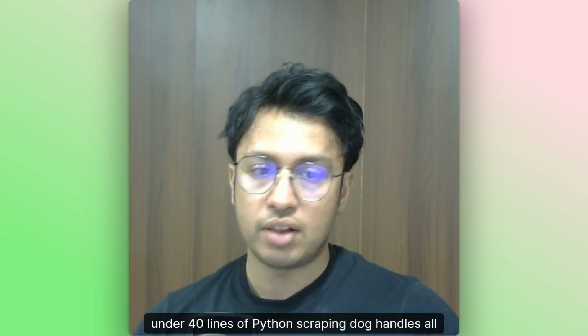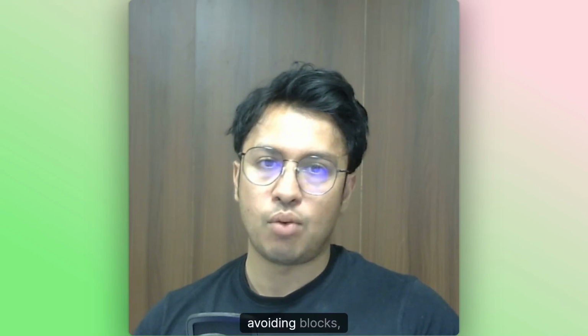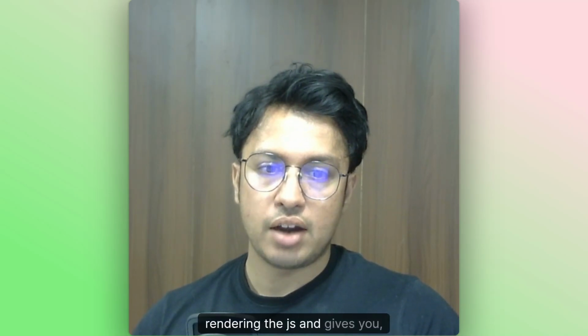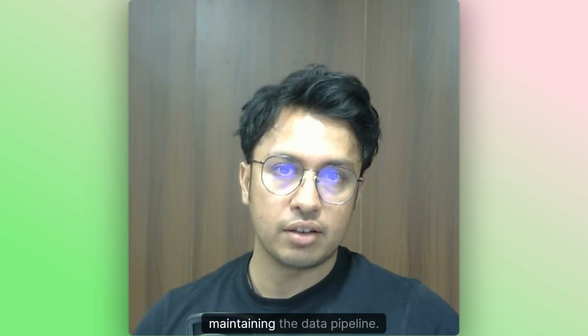Scrapingdog handles all the hard parts for you, like rotating proxies, avoiding blocks, parsing the HTML, rendering the JS, and gives you back a clean JSON response so that you can just focus on maintaining the data pipeline.